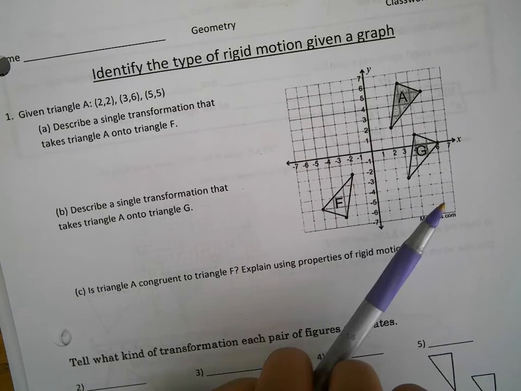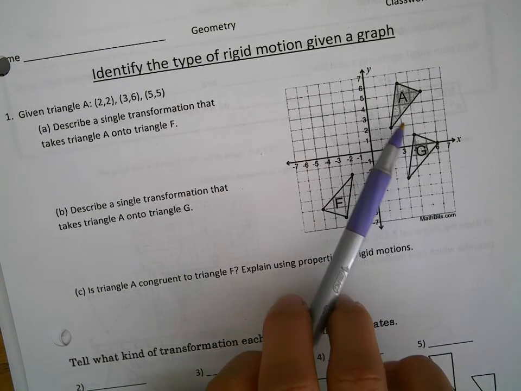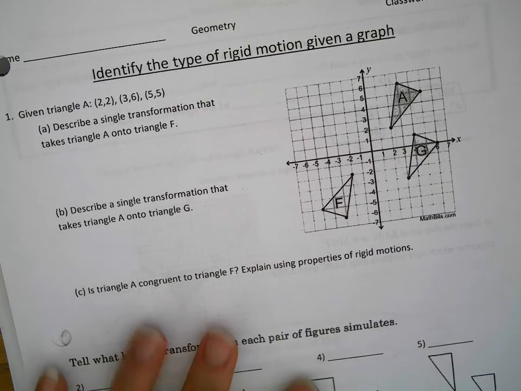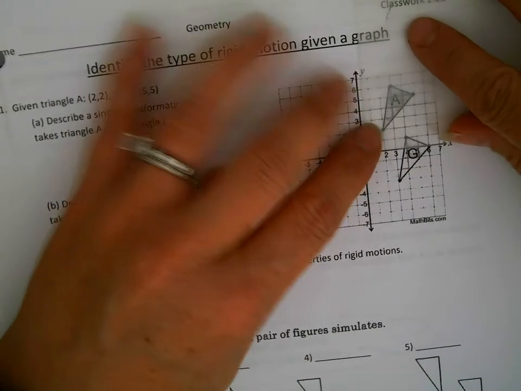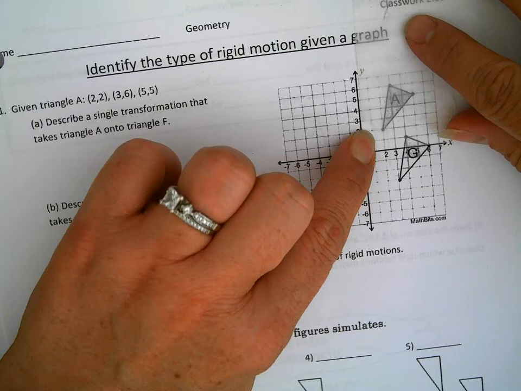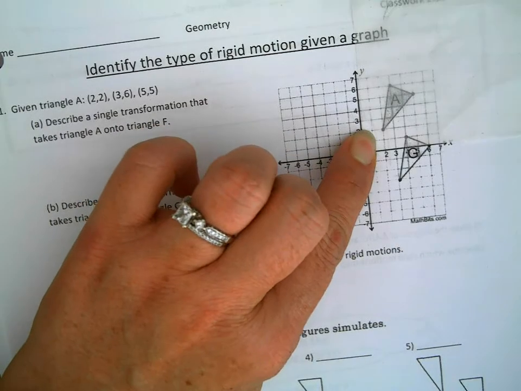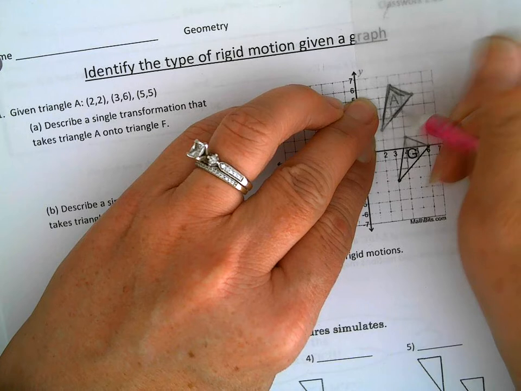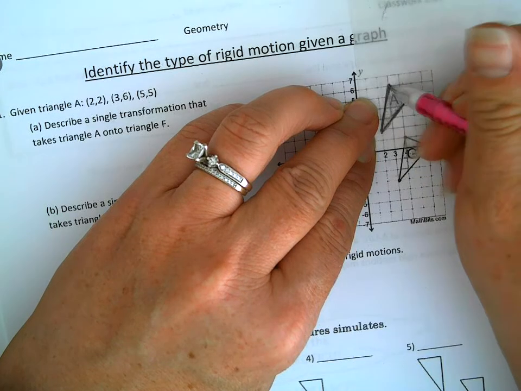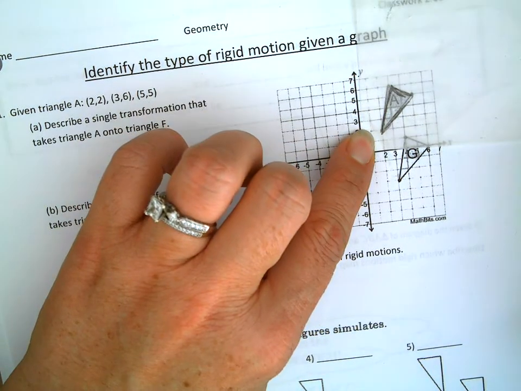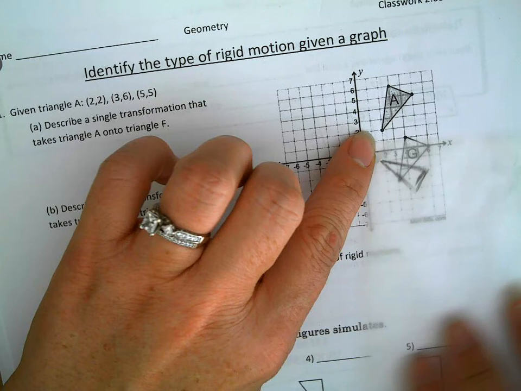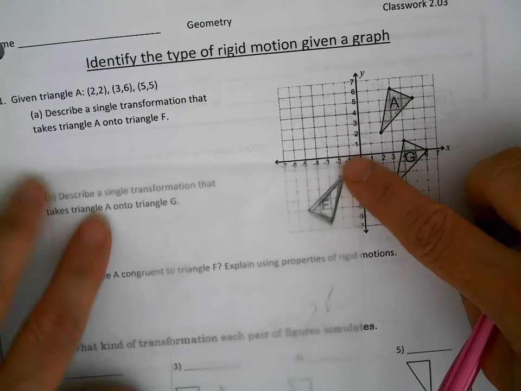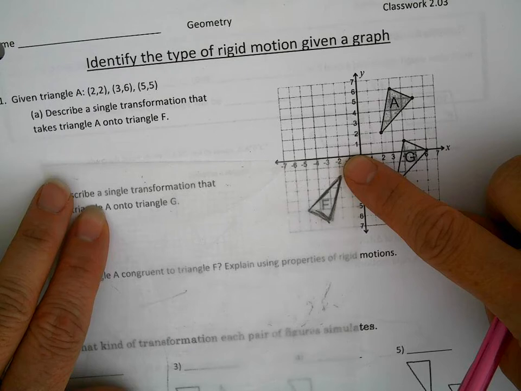Part B, list a single transformation that gets us from triangle A to triangle G. And again, if I take this tracing paper, I can almost give you a hint for the first one. Okay, I'm going to line it up right there at the origin. And if I trace over triangle A, very carefully here, you can tell I'm taking my time. Okay, and I rotate around the origin, that triangle falls beautifully onto triangle F over here.